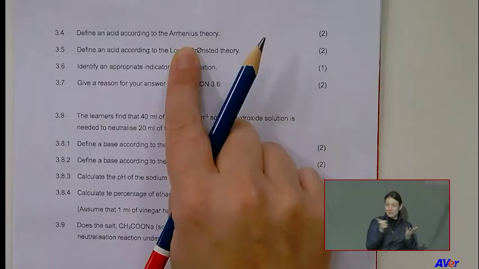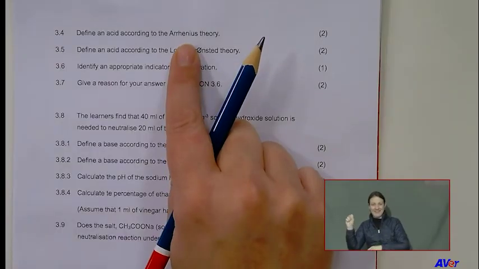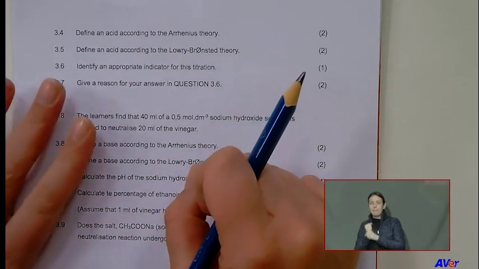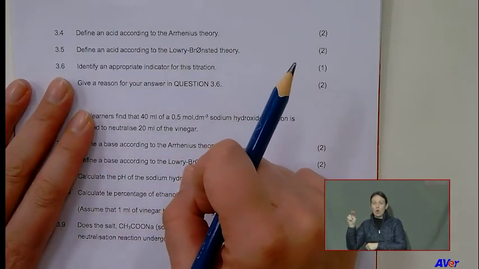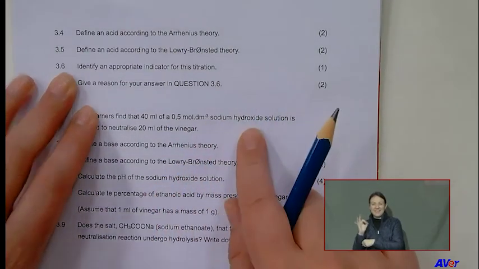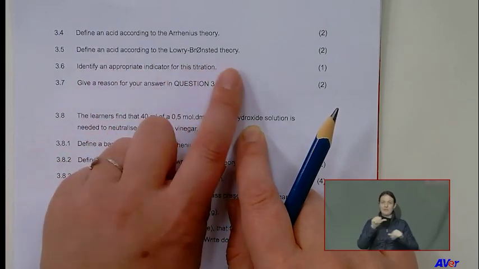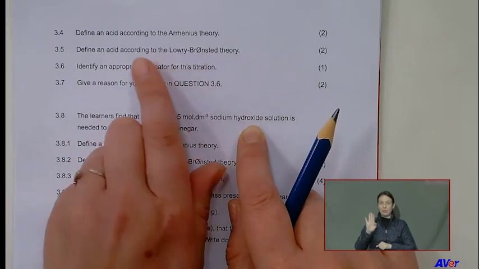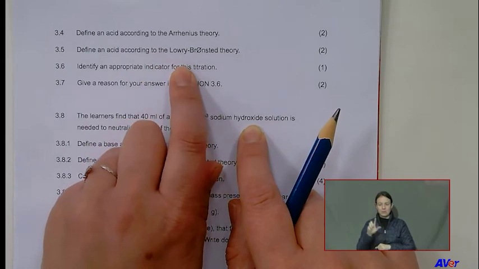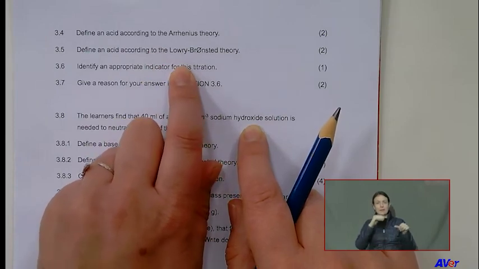Yes, because Lowry-Bronsted is the theory that said that an acid is a proton donor. So yes, according to Arrhenius, an acid forms hydronium ions when it dissolves in water. Okay. And then define an acid according to the Lowry-Bronsted theory. According to Lowry-Bronsted, an acid is a proton donor.